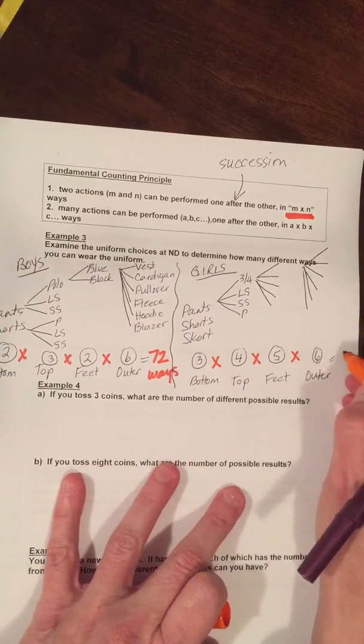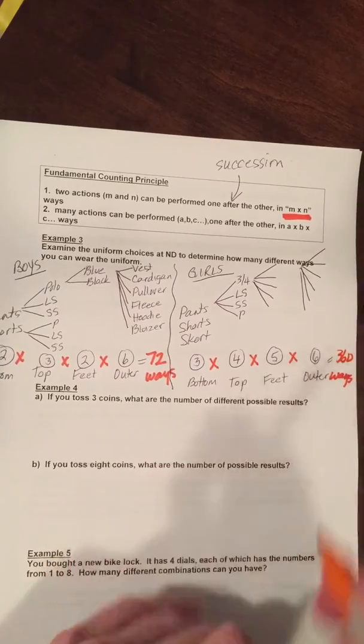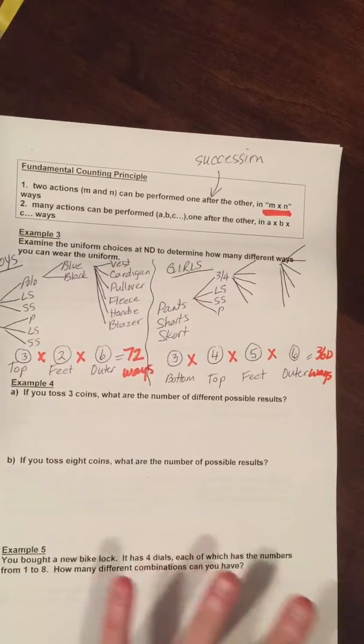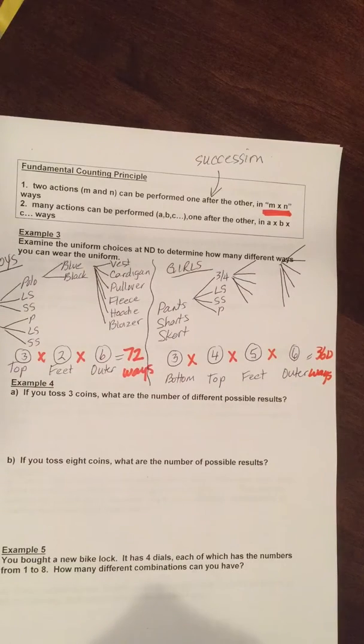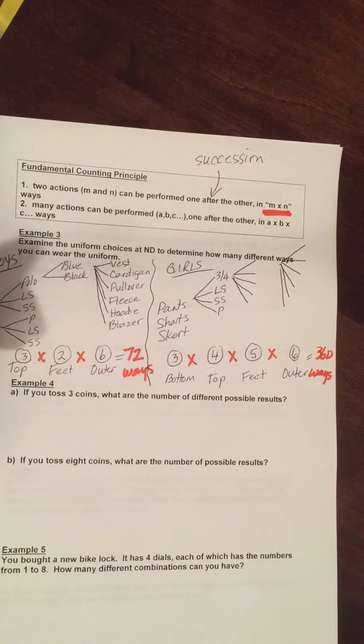60 times 6. The girls could technically wear their uniform 360 different ways if they had one piece of each of these pieces of the uniform. Again, the reason that I chose this particular example is to show you that sometimes the tree diagram is not the best way to go. The formula is the best way to go.